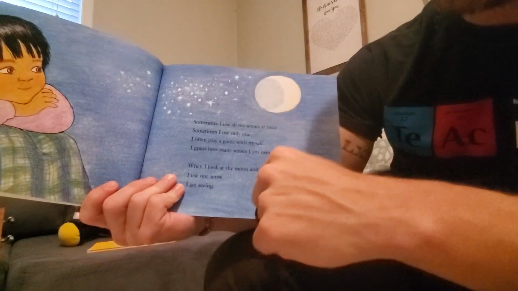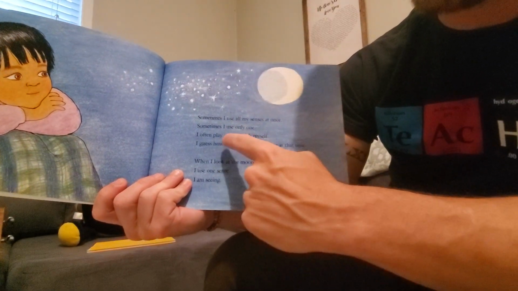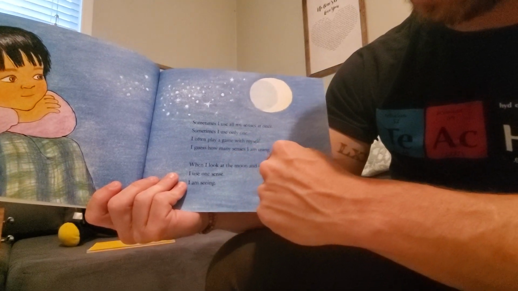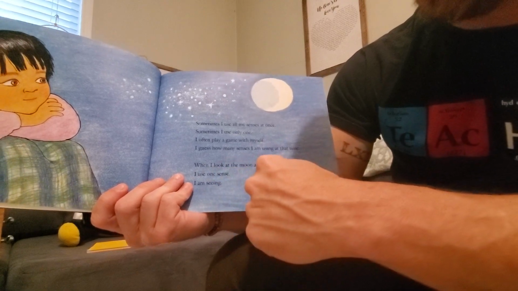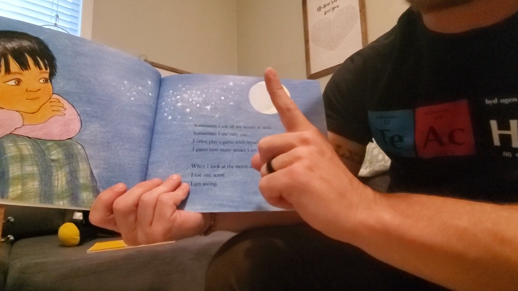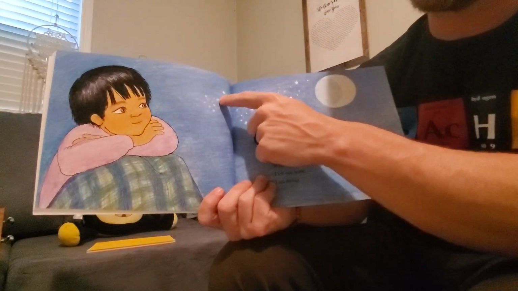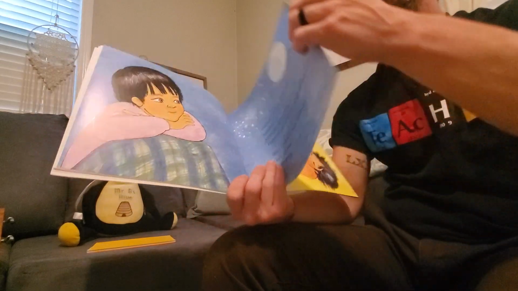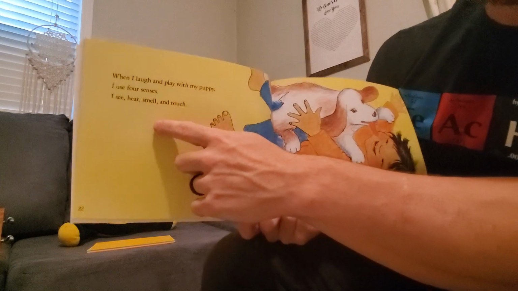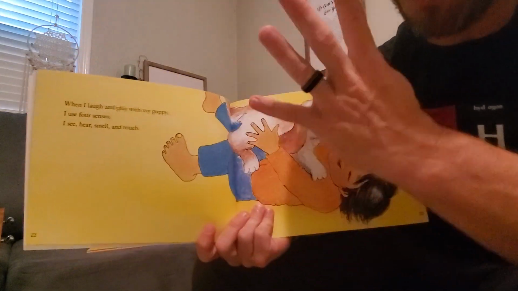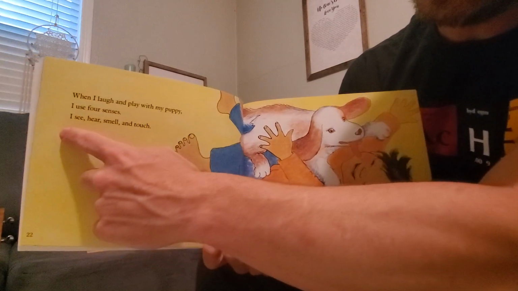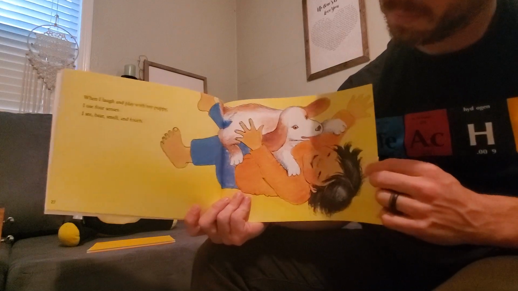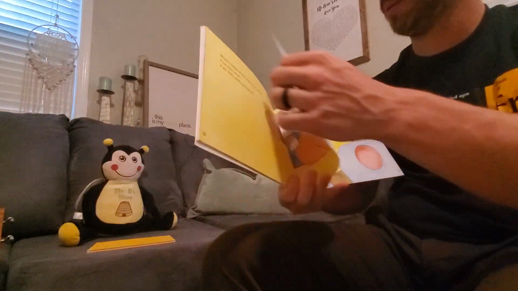Sometimes I use all of my senses at once, and sometimes I use only one. I often play a game with myself. I guess how many senses I'm using at that time. When I look at the moon and the stars, I use one sense. If he's looking, then they're using the sense of seeing. When I laugh and play with my puppy, I use 4 senses. I see, hear, smell, and touch. Looks like you're having a lot of fun with that puppy.